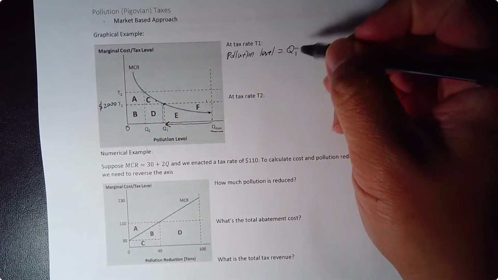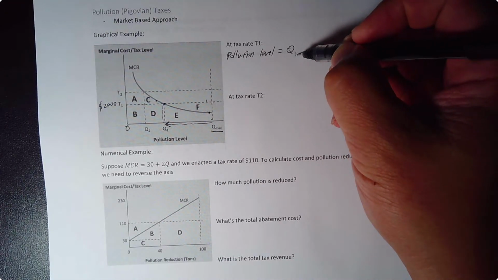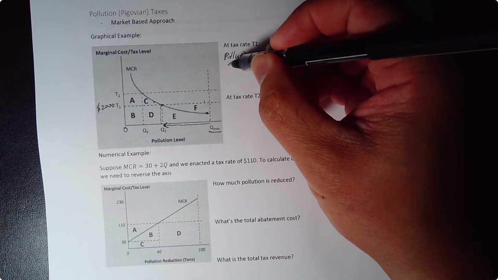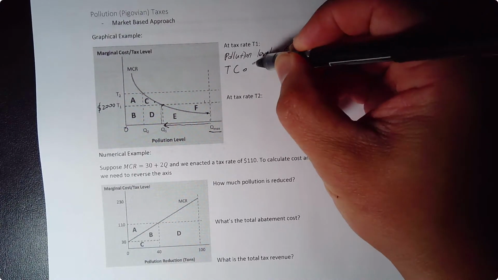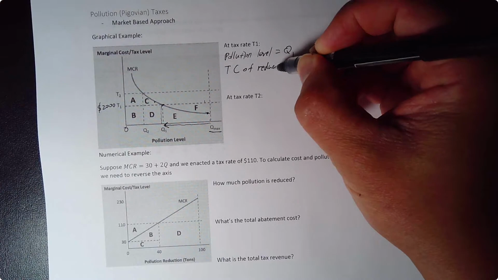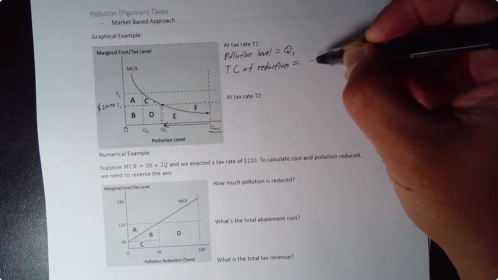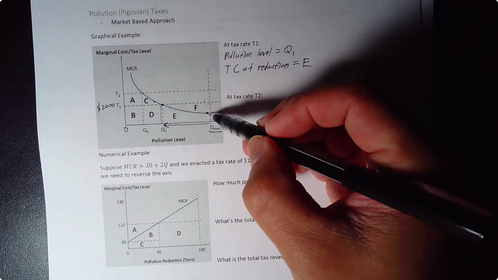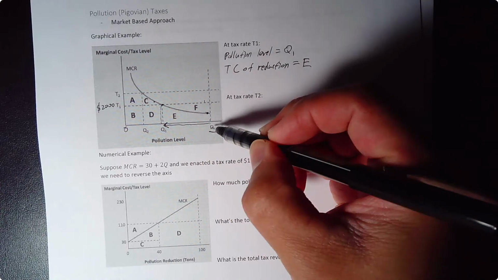And so the pollution level is at Q1. Now what about total cost? The total cost of reduction equals E. It costs the industry E to reduce this much pollution.